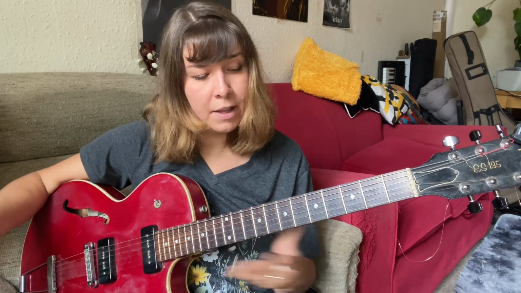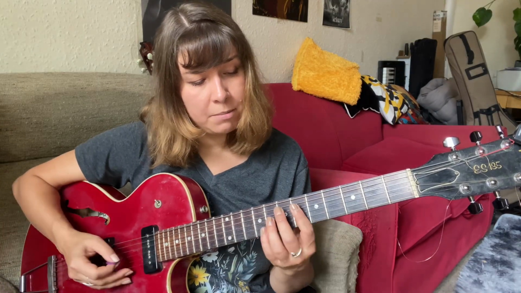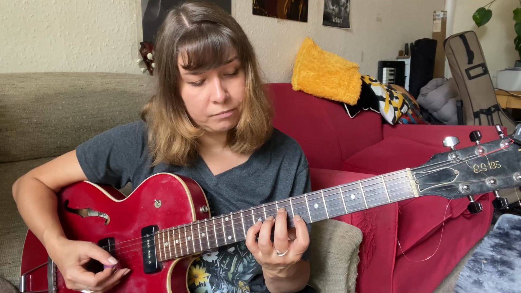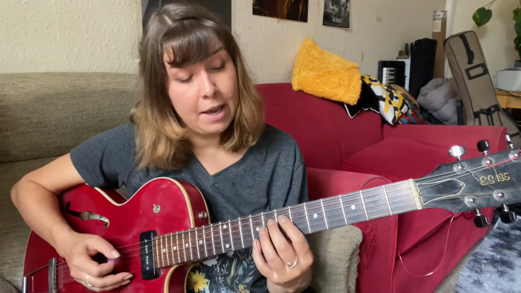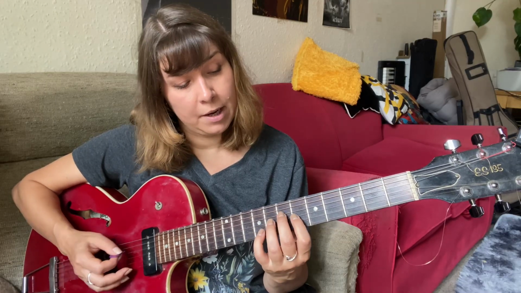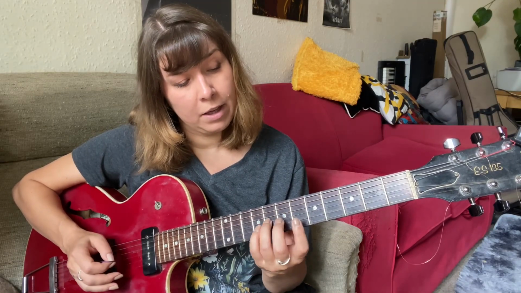Right, and then the next thing you could potentially be doing, this is interesting, you can actually also play an F dominant chord in there. So you have A, you have E flat, and you have F. The F dominant chord also fits in there.